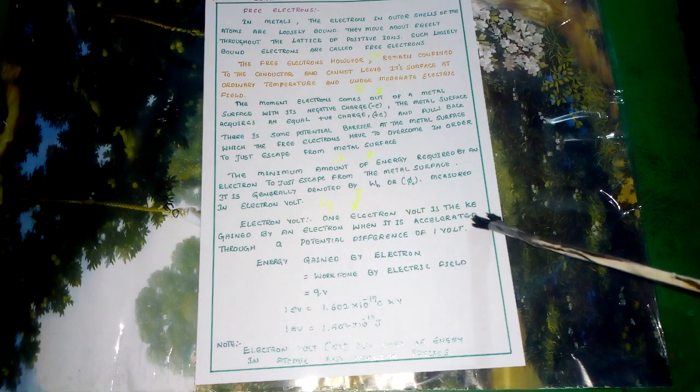What is the definition of electron volt? One electron volt is the kinetic energy gained by an electron when it is accelerated through a potential difference of 1 volt.